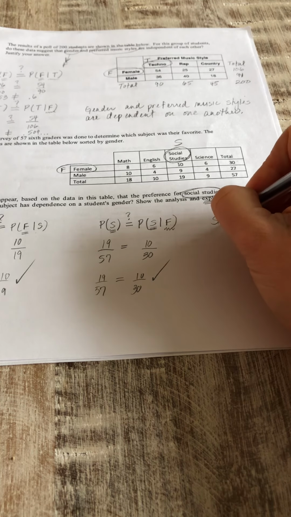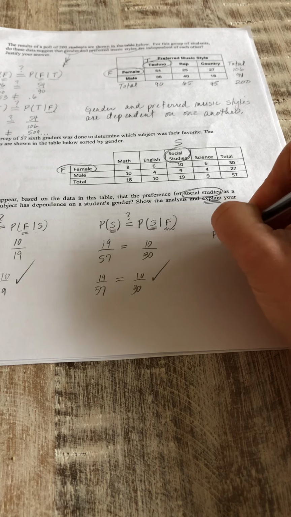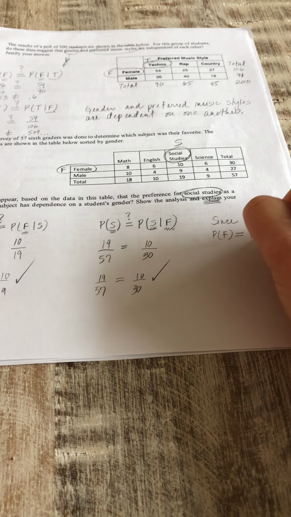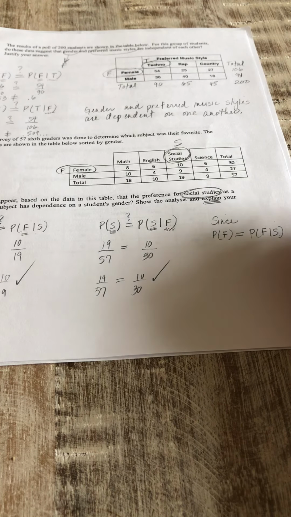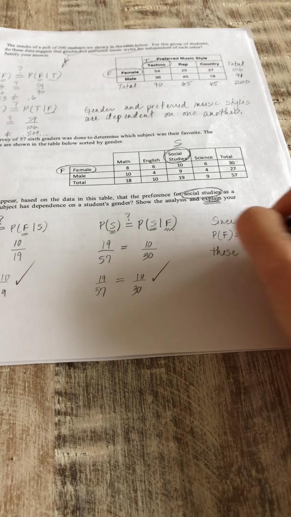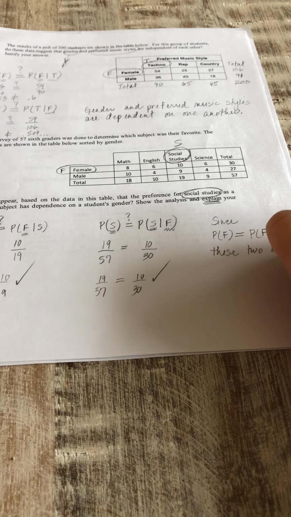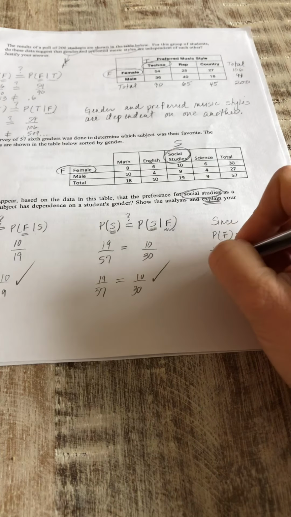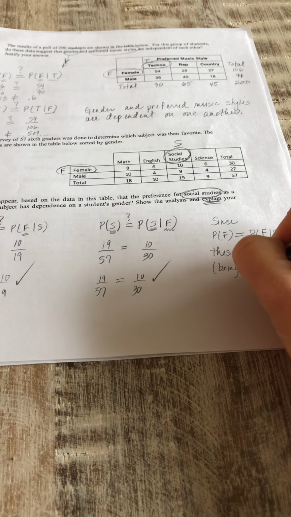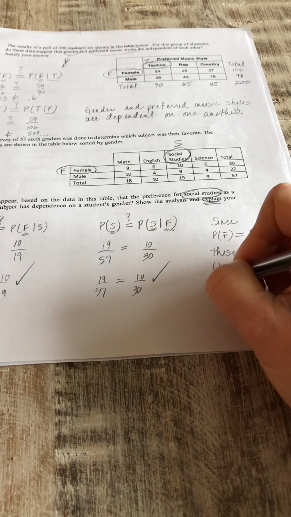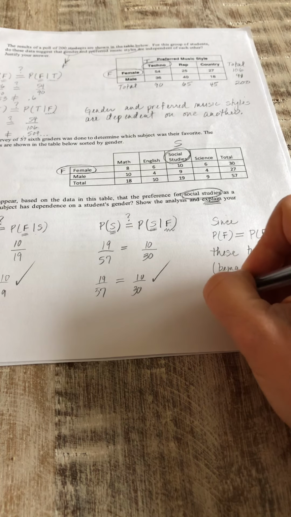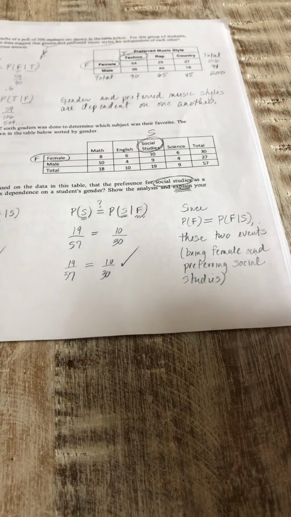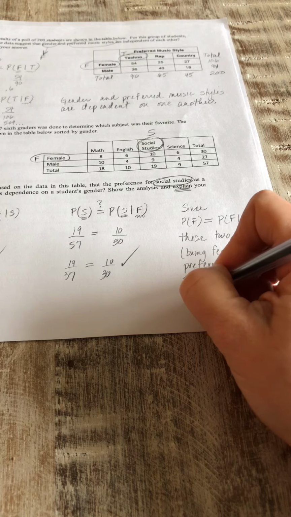So you could say, since the probability of being female equals the probability of being female given the fact that they prefer social studies, since this is true, these two events, being female and preferring social studies, are independent events.